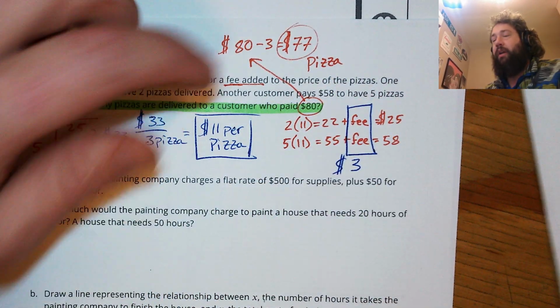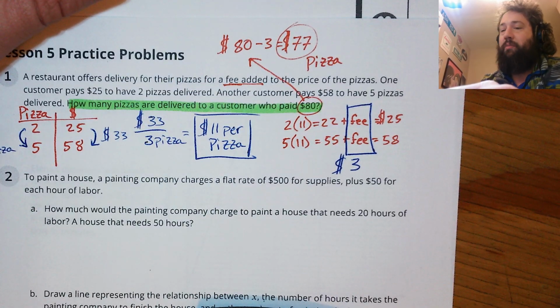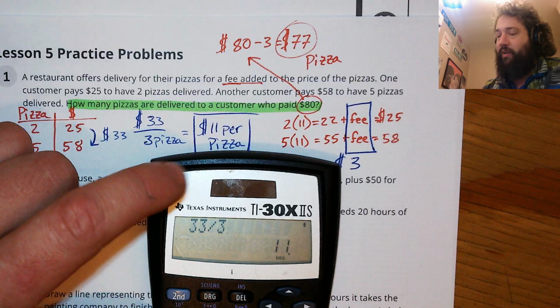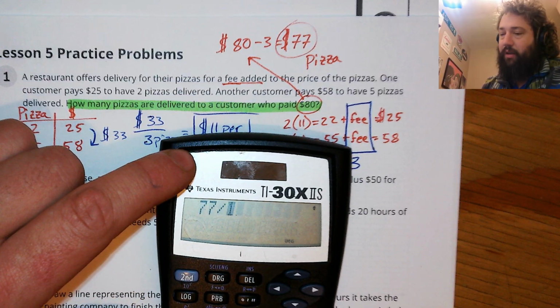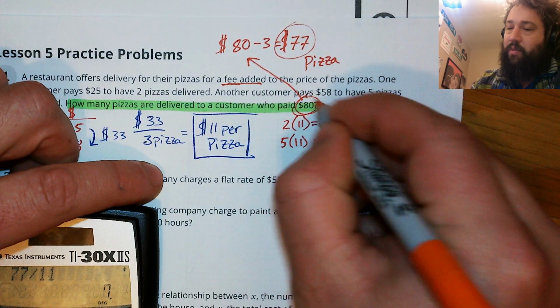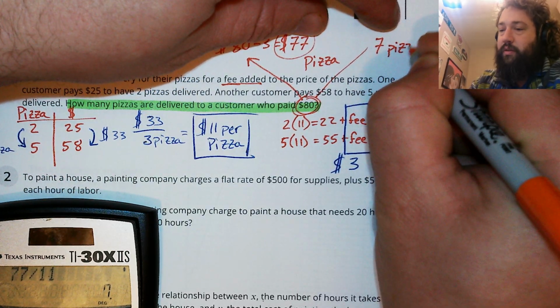Well, if I'm paying 11 bucks per pizza, that's going to be 7 pizzas. And we could prove that by taking 77 divided by 11, and that's going to be 7 pizzas. So this guy must have ordered 7 pizzas.